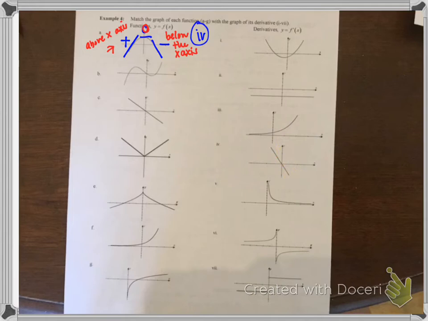Okay, so if I put tangent lines in here, it looks like that. So the slope is positive, 0, negative, 0, and then positive again. So we're looking for something that's above the x-axis, 0, and then it hits 0, right? So it hits the x-axis. Then it gets below the x-axis, comes back up, hits 0, and then is above the x-axis. So let's look for anything that hits the x-axis more than once.